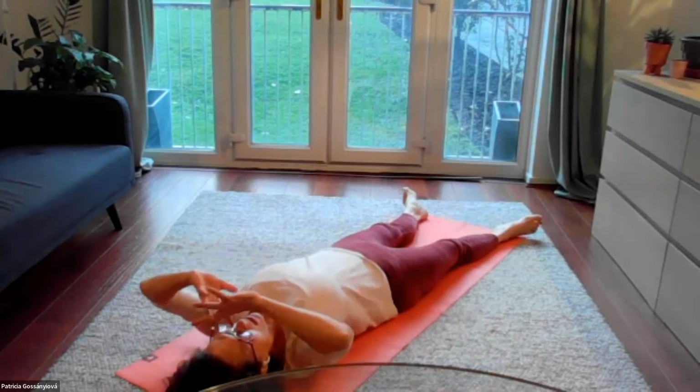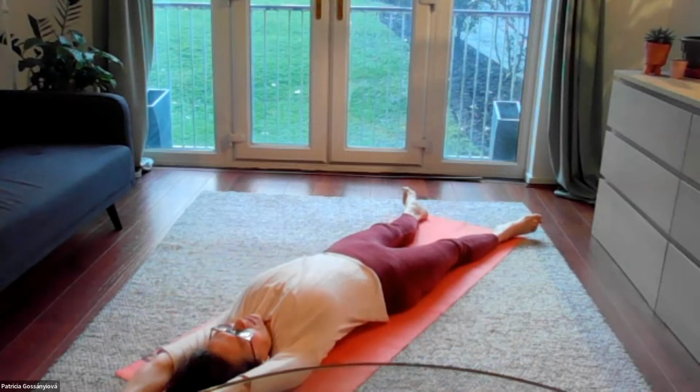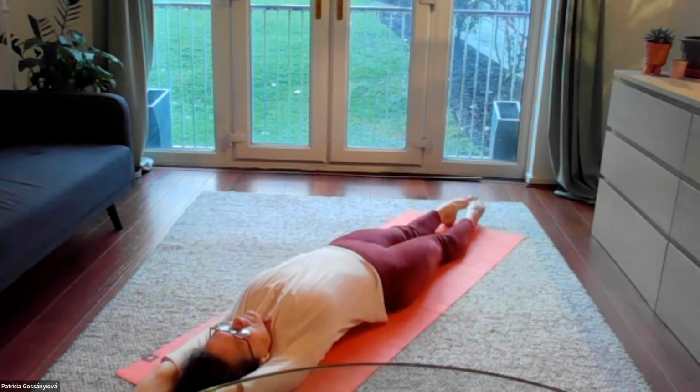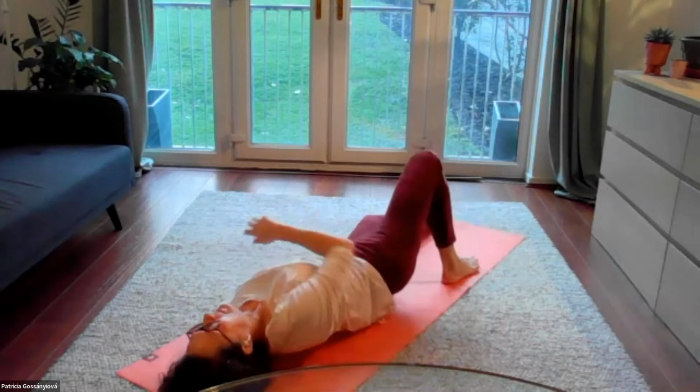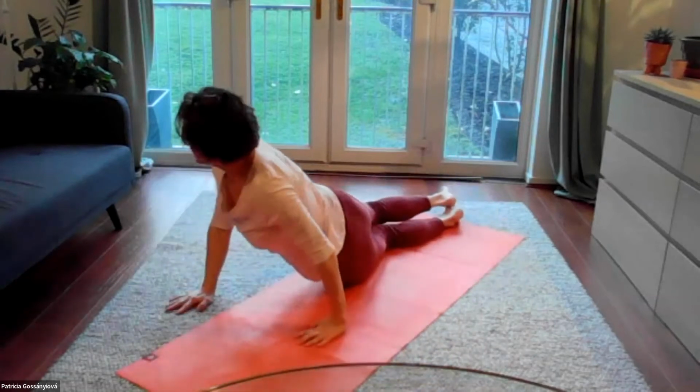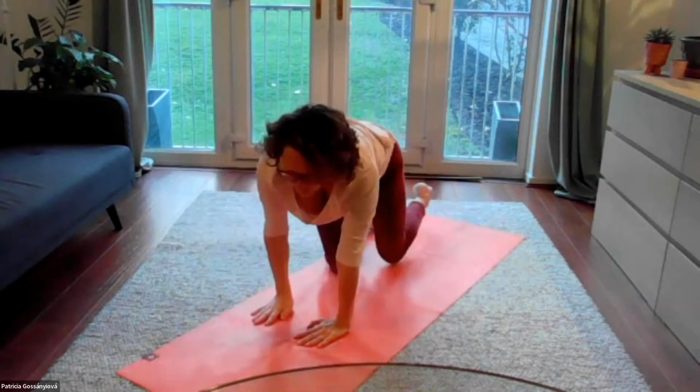So we may now stretch again with the inhale, arms lifted up, legs joined, and then gently lift up to sitting pose, to Vajrasana. So that we may start.